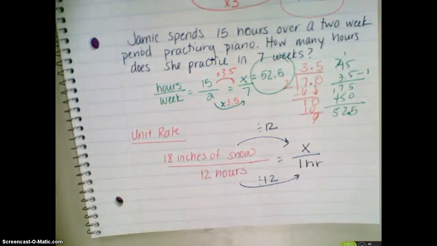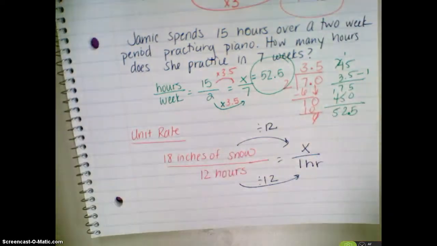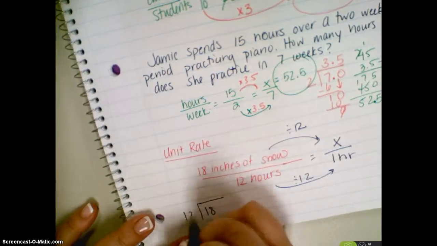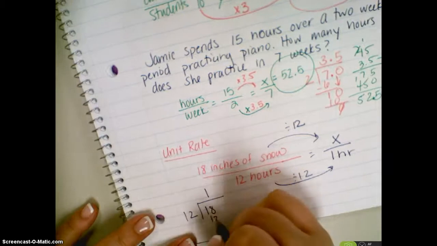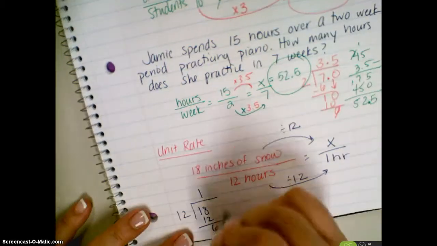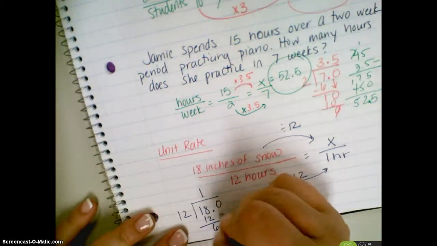Okay, and we kind of talked today about how fractions can be written as division problems, or division problems can be written as fractions, and that bar means divide, so 18 divided by 12. So I'm going to come over here, and I'm going to do 18 divided by 12. 12 goes into 18 once, and I'm going to get a remainder of 6. So again, I can do a couple things. I can make a decimal or a fraction either way, whichever I choose to do.